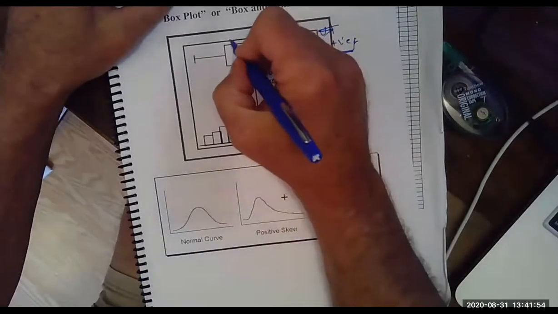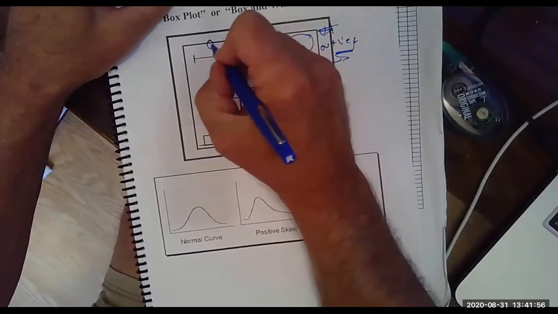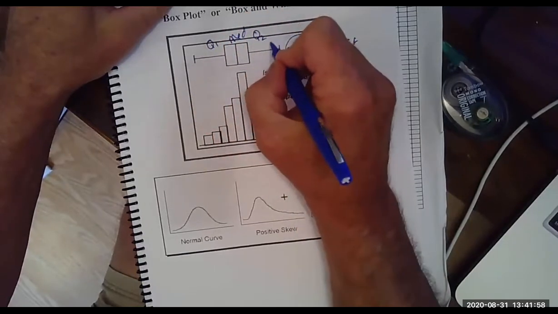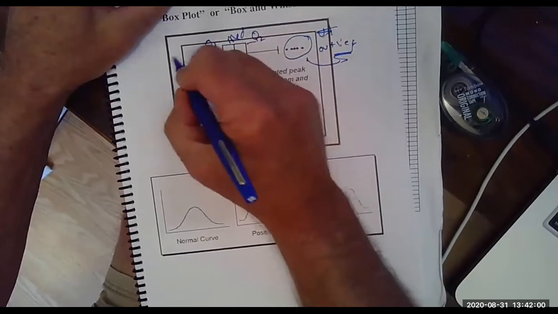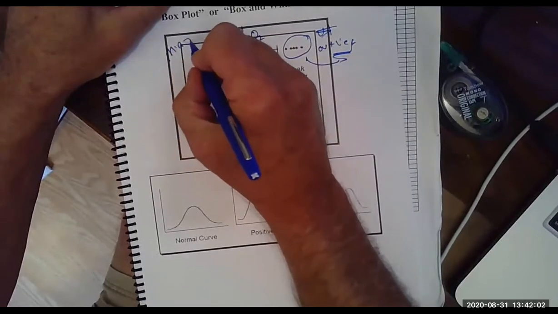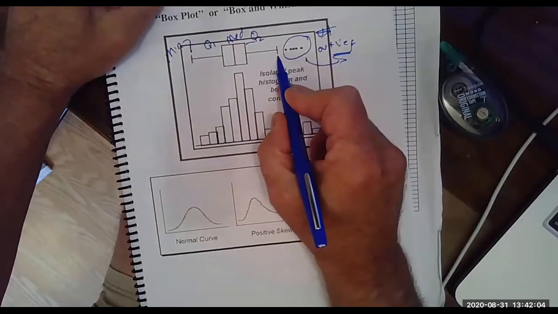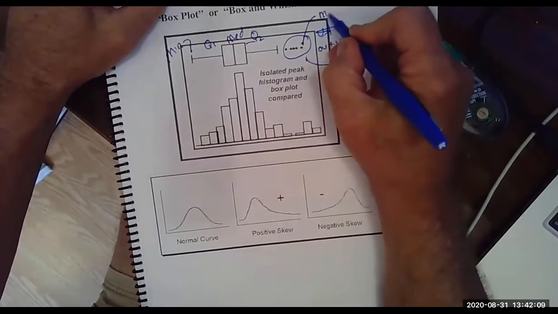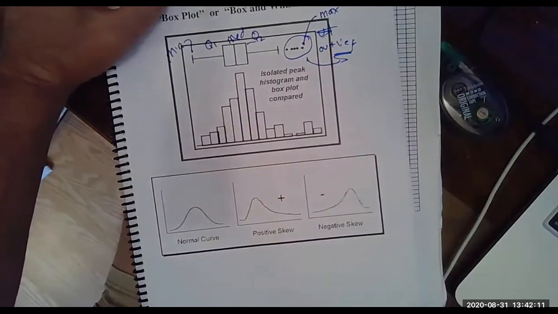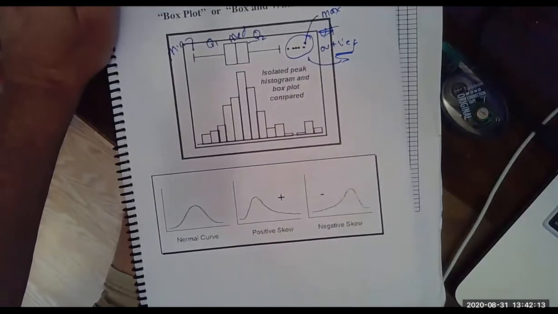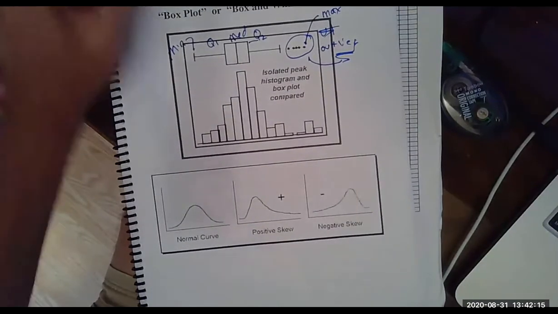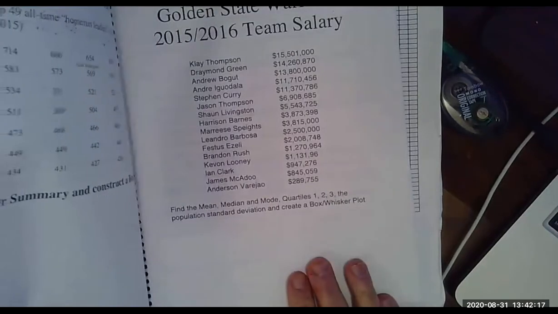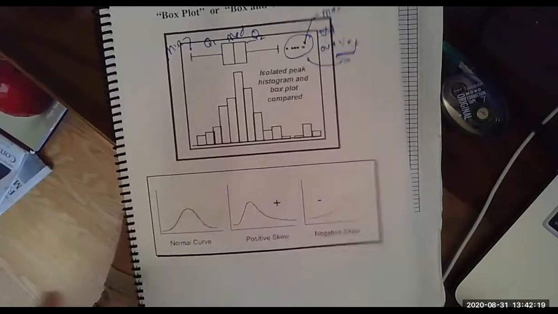Median, yep. This is still Q1. This is still Q2 right there. This is still the minimum. Now that whisker is not the maximum. The maximum is the last dot right here, the biggest number on the number line. And then that's it.